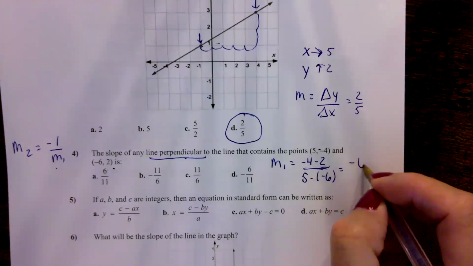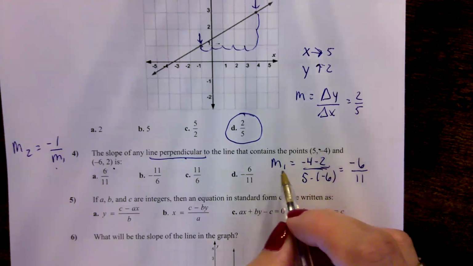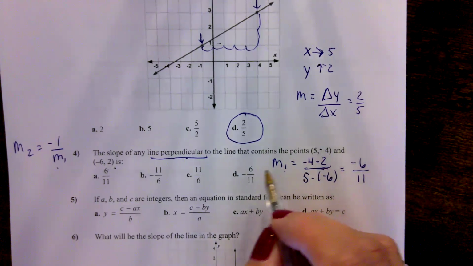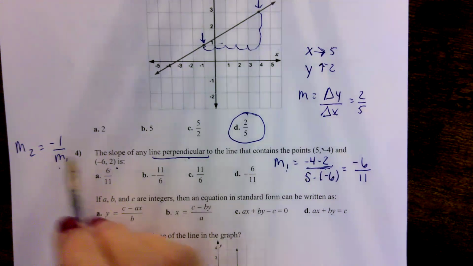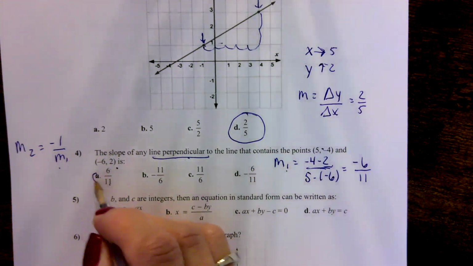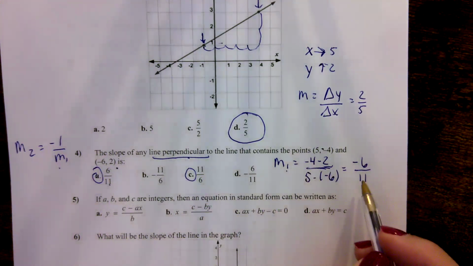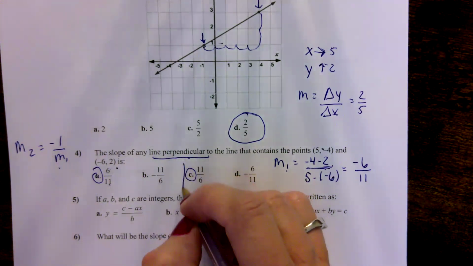So a negative 6 over a positive 11 is M1. So M2 is going to be the opposite sign. So it's going to be positive. So it could be either A or C, but it has to be the reciprocal of M1. So it's going to be 11 over 6. So it's letter C.